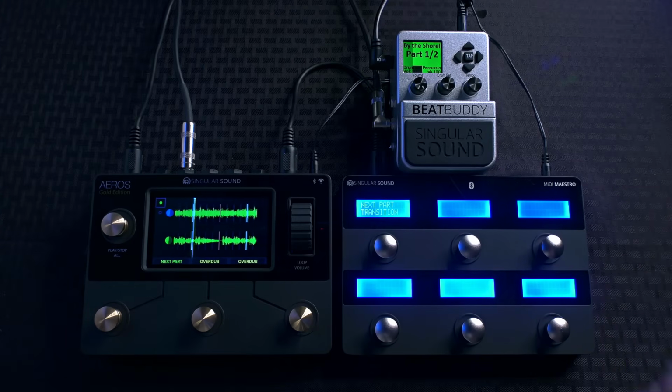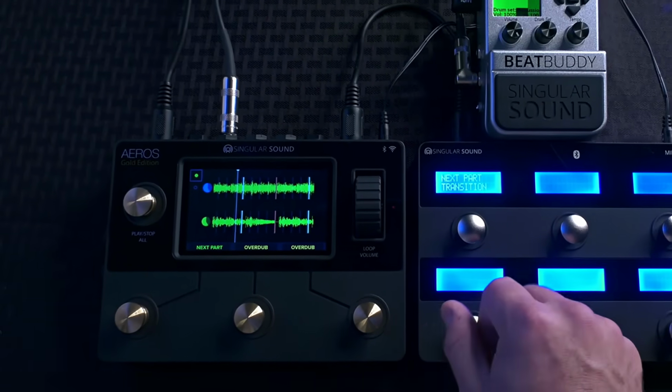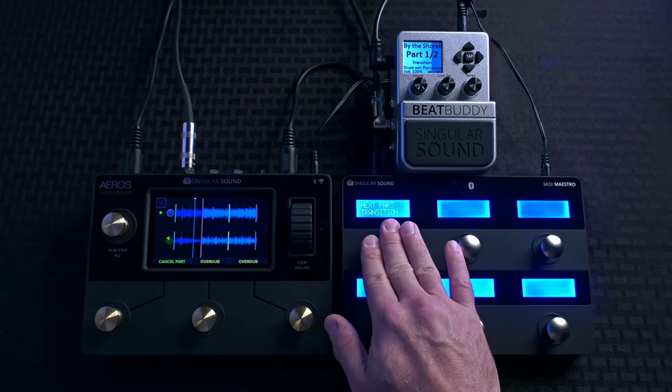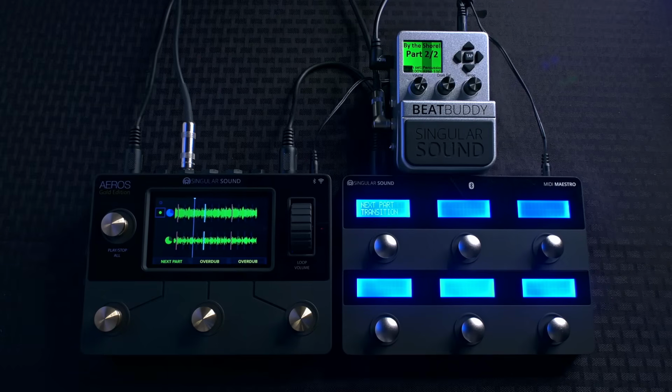All right, so here we have part 1 playing. And then we're going to use the MIDI Maestro now to control the transition. So here we go. So now we're into part 2.